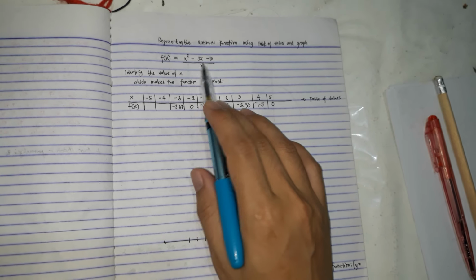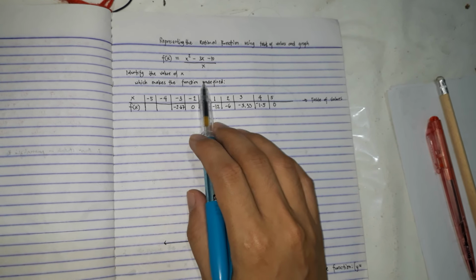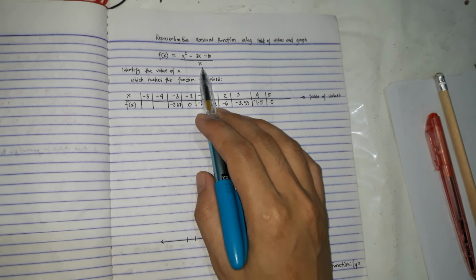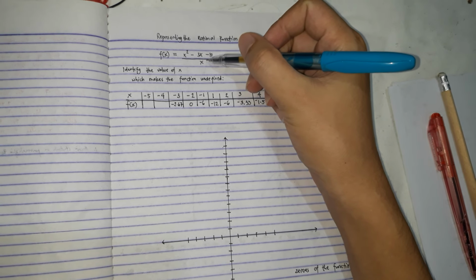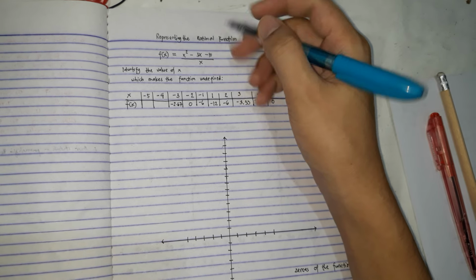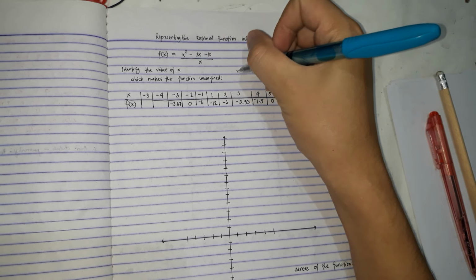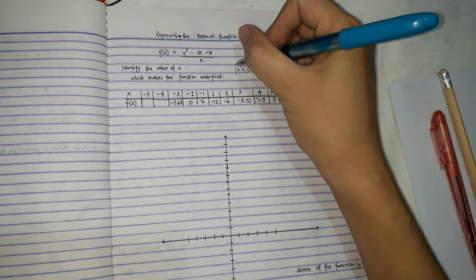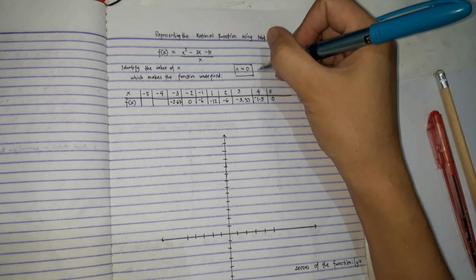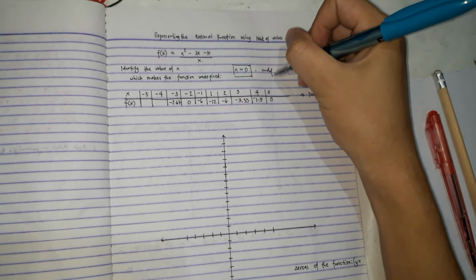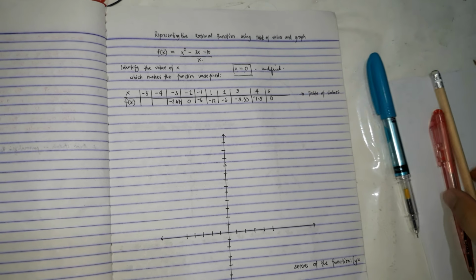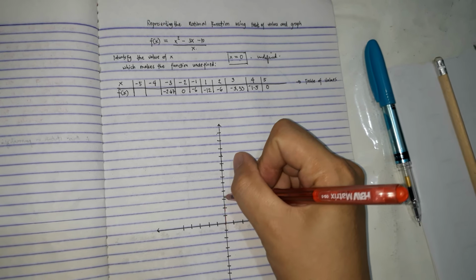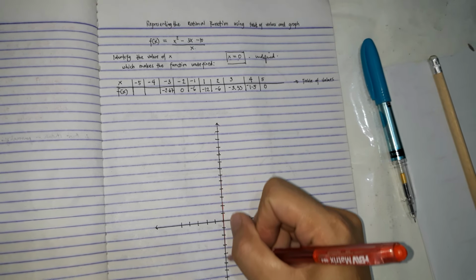identify the value of x which makes the function undefined. Or in short, we're going to identify the value of x that makes this denominator equal to 0. So what we're going to do is copy the denominator and equate it to 0. Therefore, this value makes the function undefined. And if it is undefined, if you're going to graph this, this is x equals 0, this is the line x equals 0.